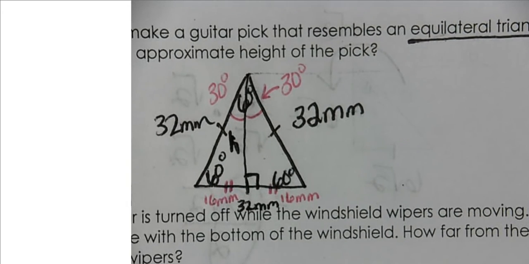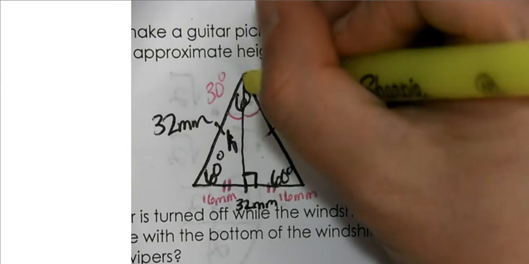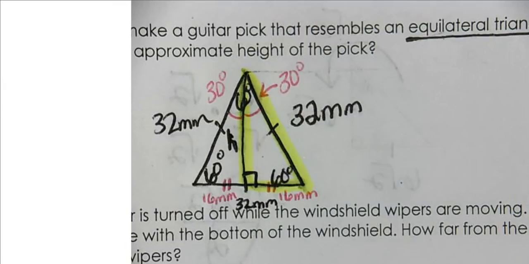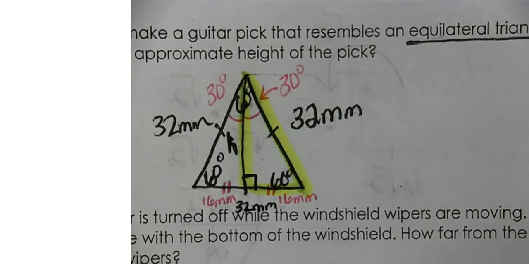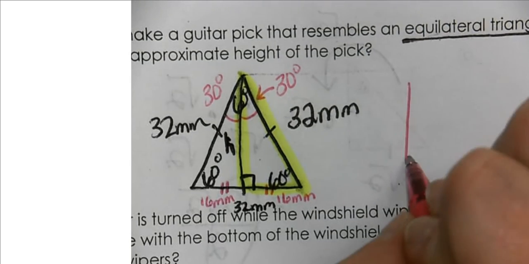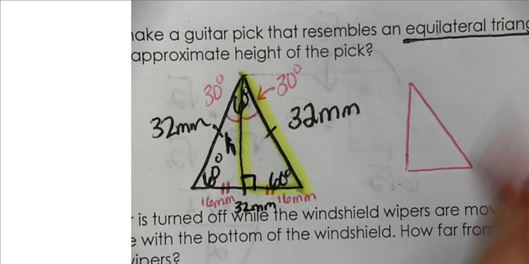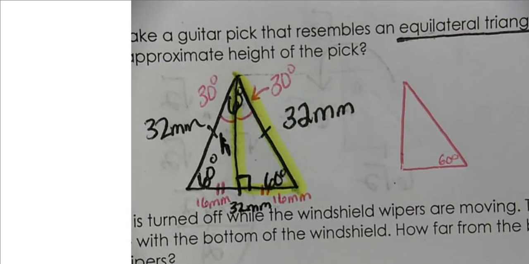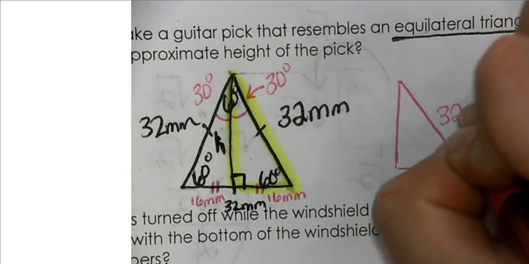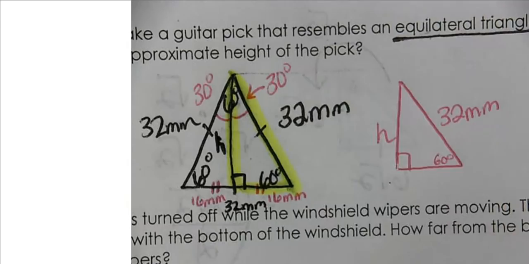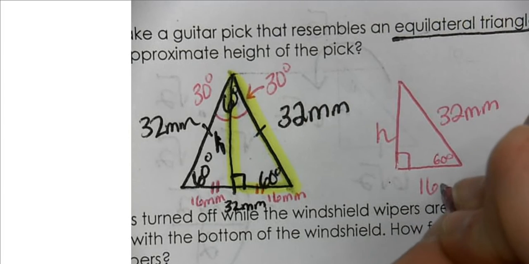So now if you look really closely, how are we going to find our height? Well, what we have right here is a 90-degree angle, but more specifically, it is a special right triangle. So here's 60 degrees. This is 32 millimeters. Here's my right angle symbol. I'm calling this H for height, and this is 16 millimeters.